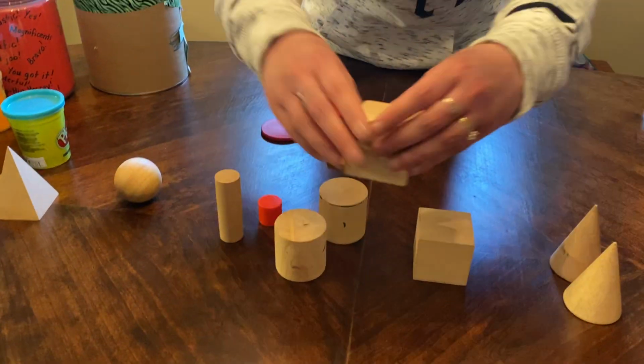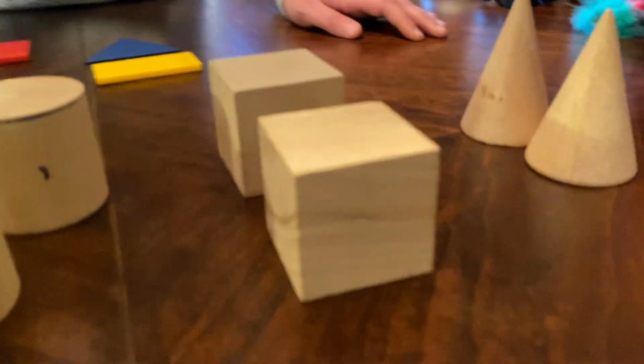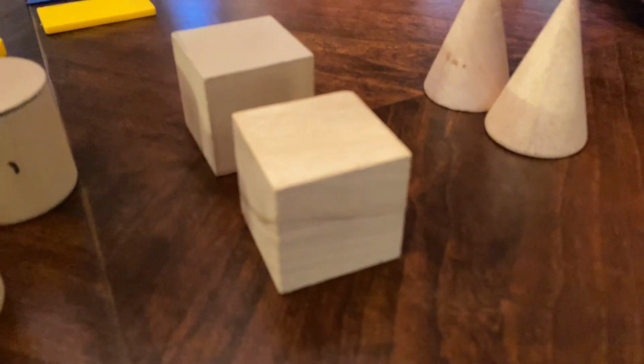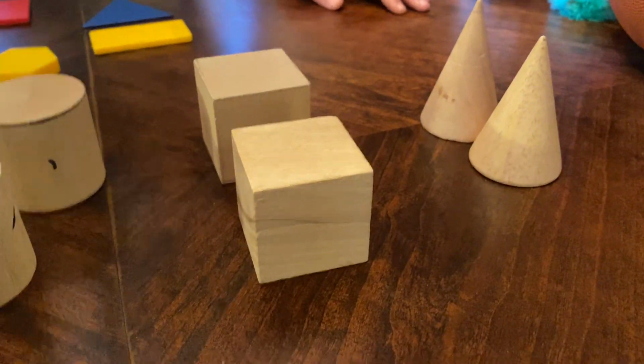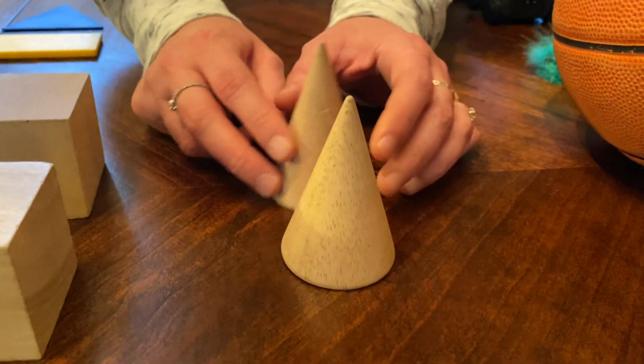Here we go. All right, let's think of the name of this one. It looks like a box, doesn't it? Like a perfect box. On the count of 3, let's say the name of what that shape is. 1, 2, 3. Cube. Yes, indeed, it's a cube. And we are on to our last 3-dimensional shape.